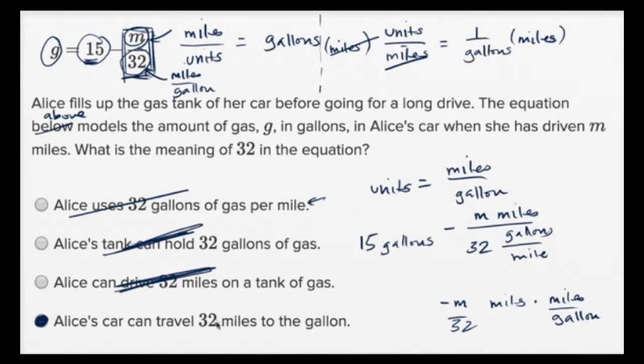So hopefully it makes sense that we would pick this last choice. And this one almost got me when they said tank of gas. My brain was thinking gallon. I was so already programmed for the answer. But anyway, yes, the last choice is what we want to go with.